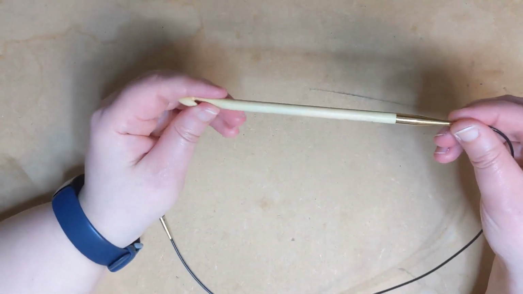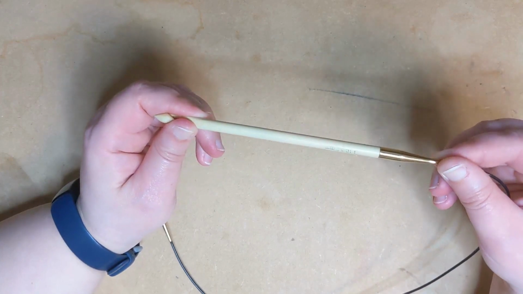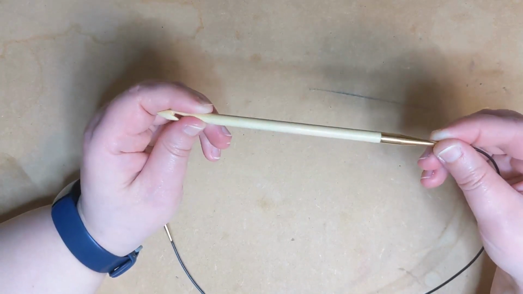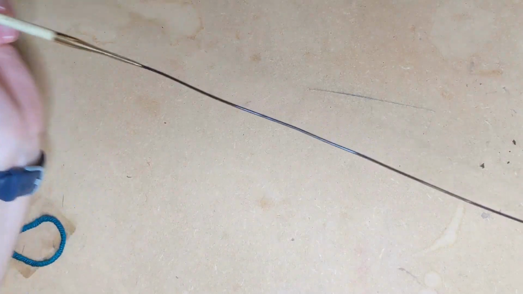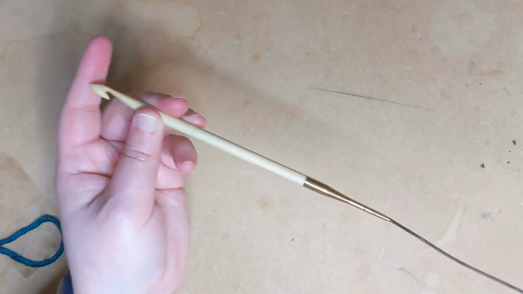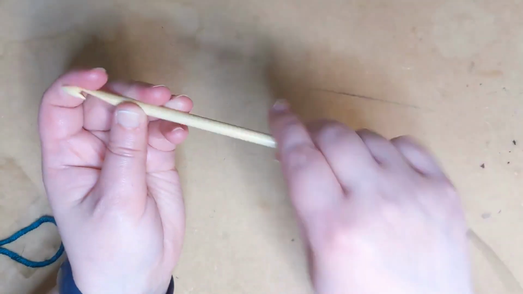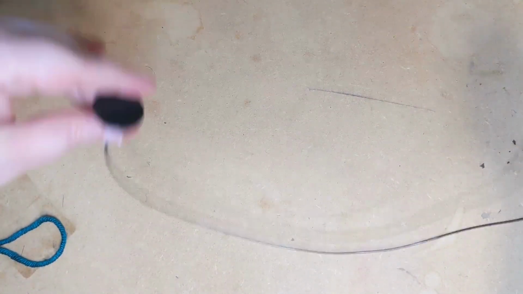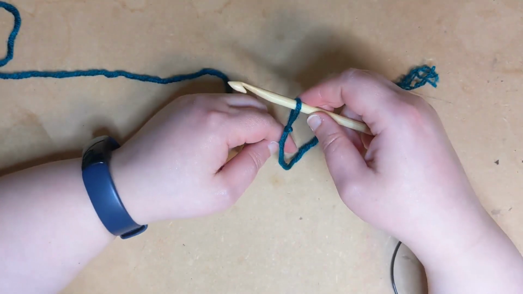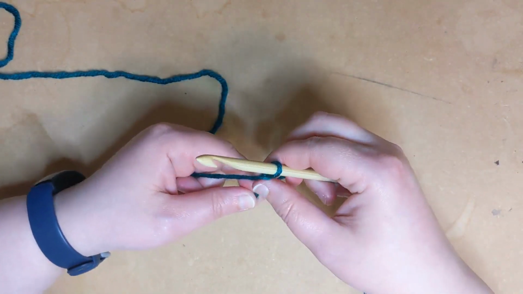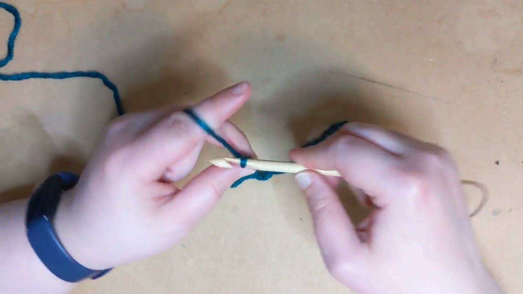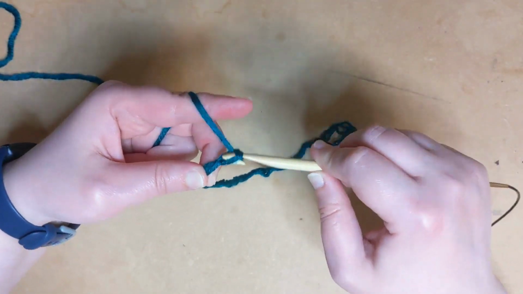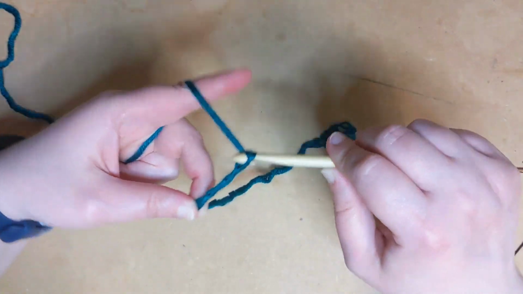And as you can see, this one is quite a bit different because it's a hook, usually on a string. You could have just very long hooks, like you could have very long knitting needles, but it's honestly easier with a little string. Tunisian crochet is just like being smack in between knitting and crochet. You start very similarly to crochet, where you do some chains.